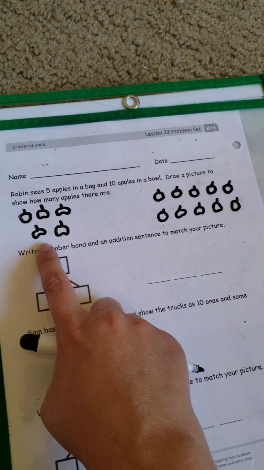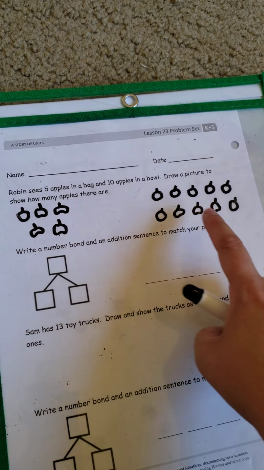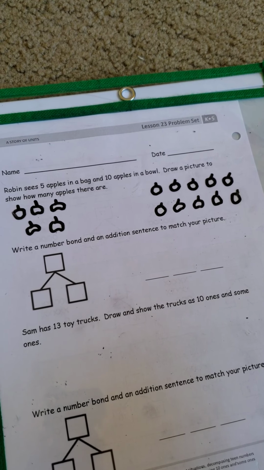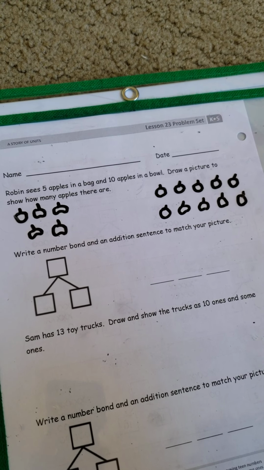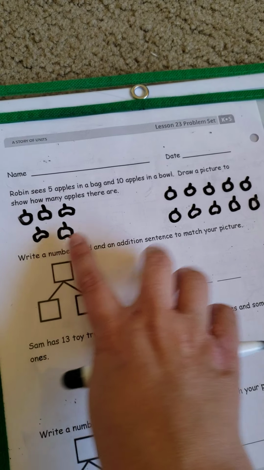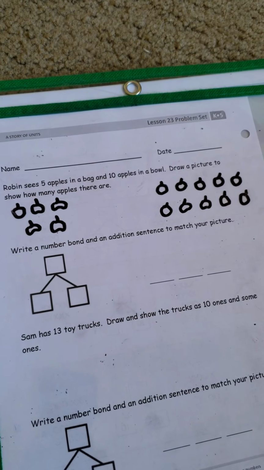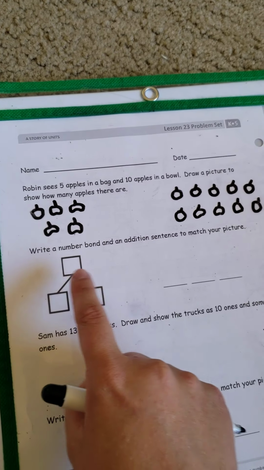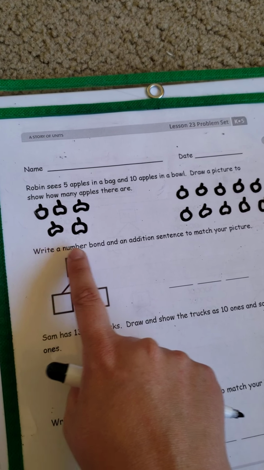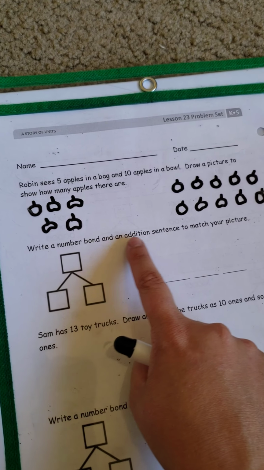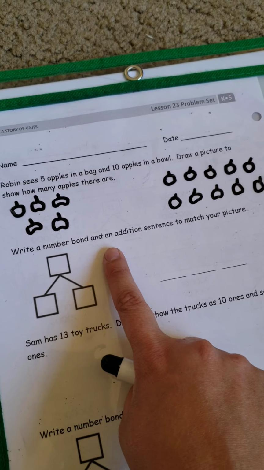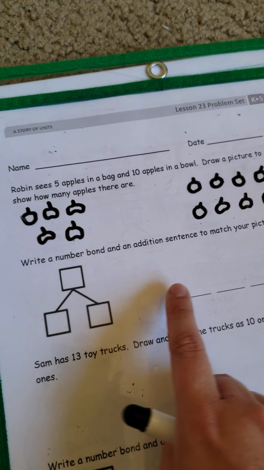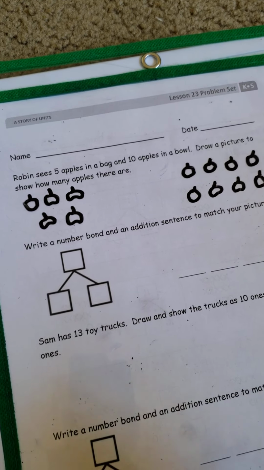Okay, so 5 apples in a bag and 10 apples in a bowl. If you want to draw the bag and the bowl, you can, but we just really want to see them separate so we can see those parts. So that's the first part. The second part says, write a number bond and an addition sentence to match your picture. So an addition sentence is like your number sentence, okay?